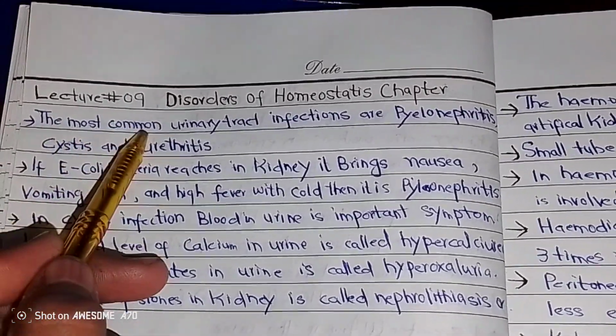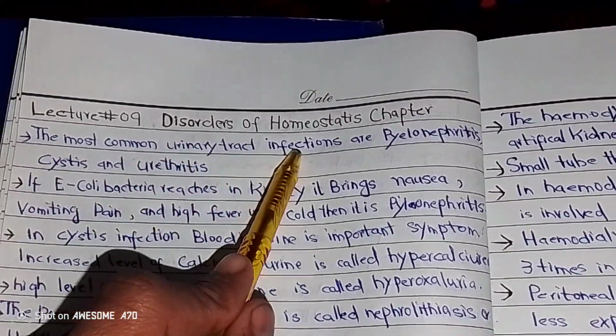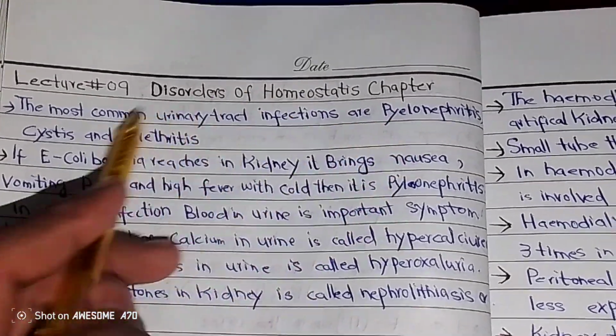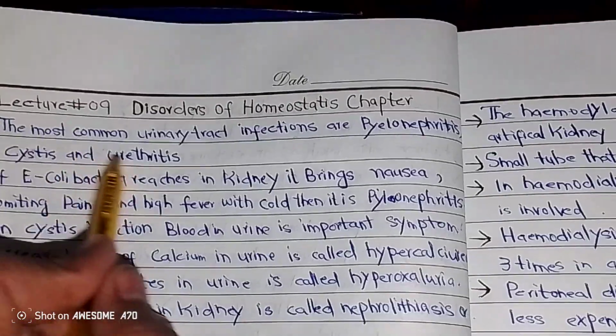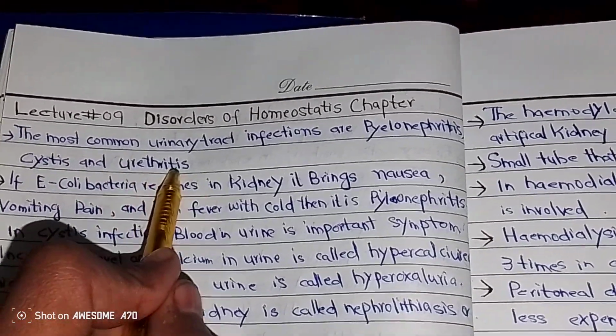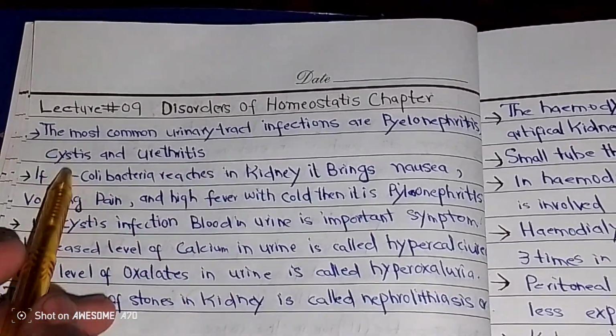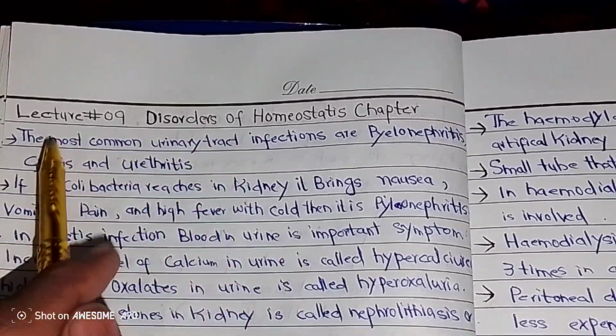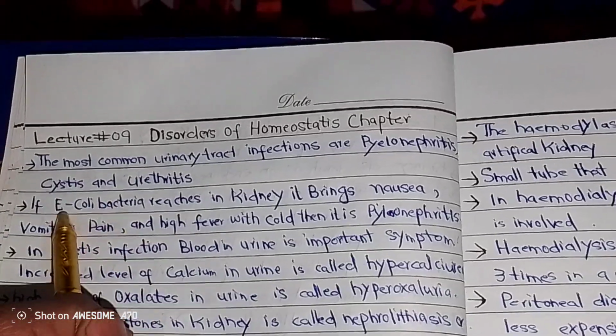The most common urinary tract infections are pyelonephritis, cystitis, and urethritis, and these infections are caused by bacteria called E. coli.